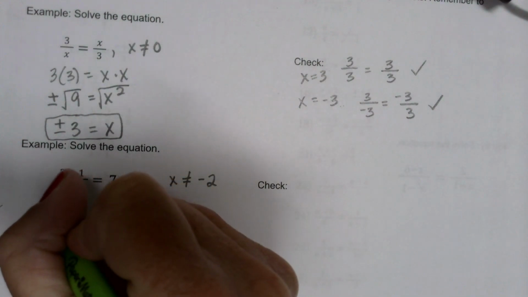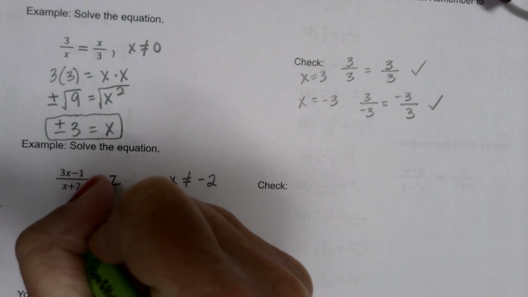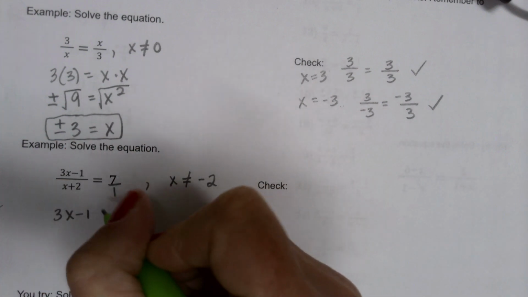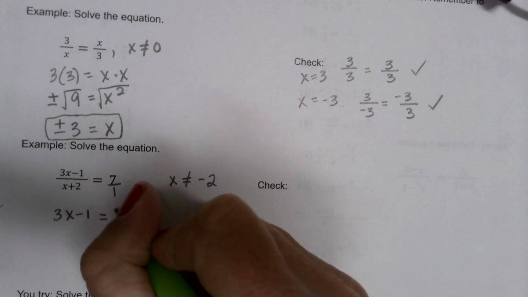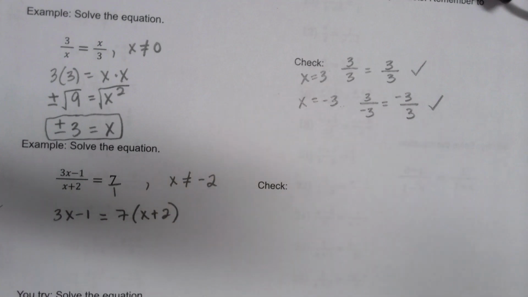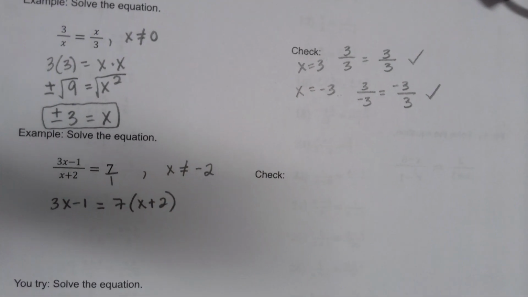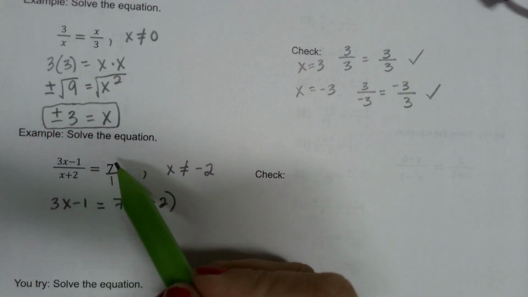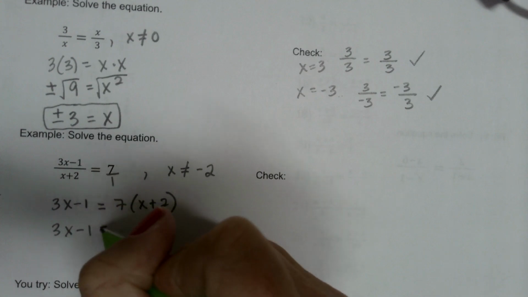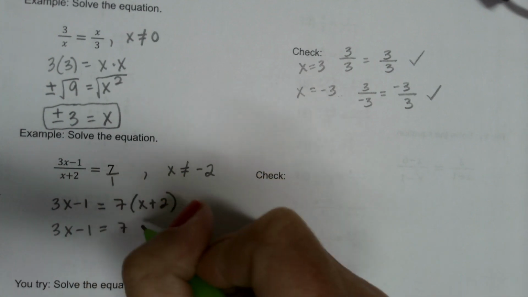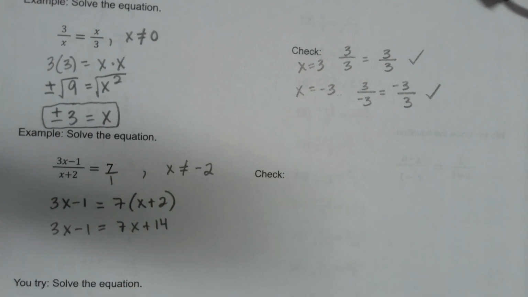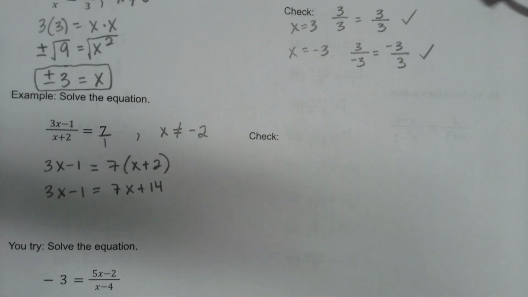So we're going to multiply 3x minus 1 this way. That's equal to 3x minus 1. I'm going to write this out just so that you have it in your notes. But if you wanted to do the distributive property as you find the second cross product, you could have gone right to the step 7x plus 14. So now we have a linear equation.